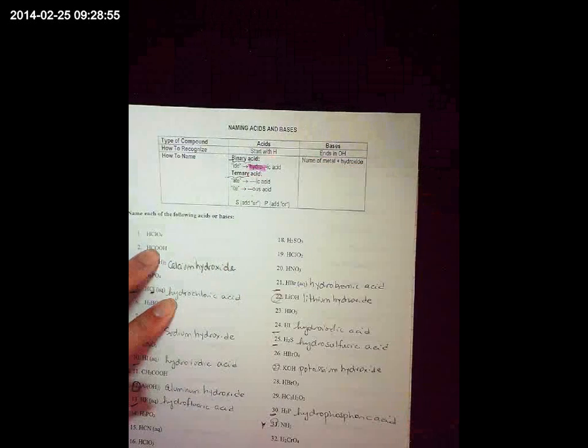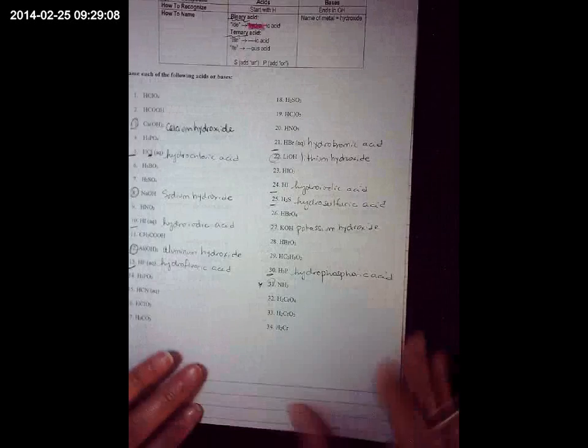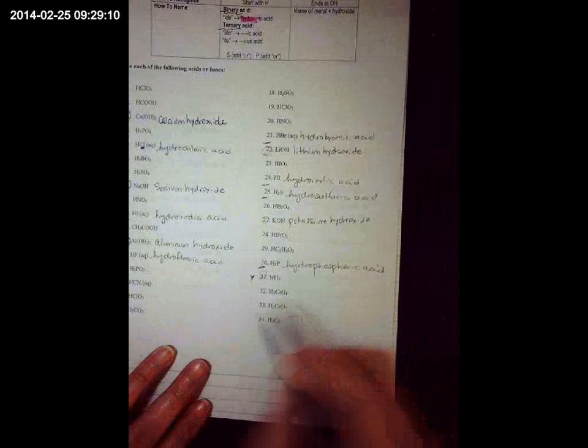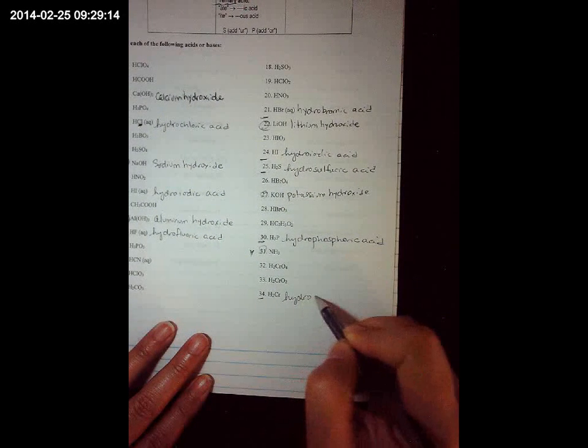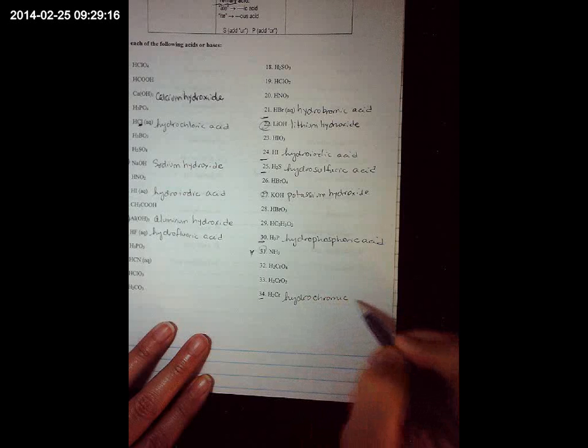All right. Okay, so again, I can't stress enough. The only time that you use that hydro prefix is for binary acids. For every other kind of acid, you can't use hydro anymore. 34. Oh, yep. You're right. What'd you call that? Hydrochromic. Good.